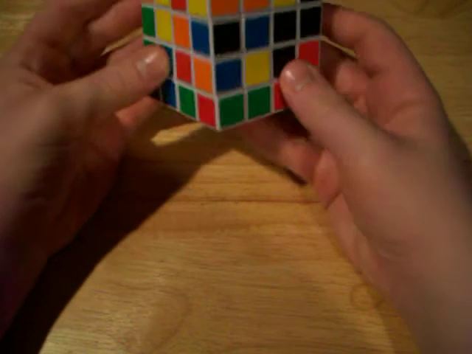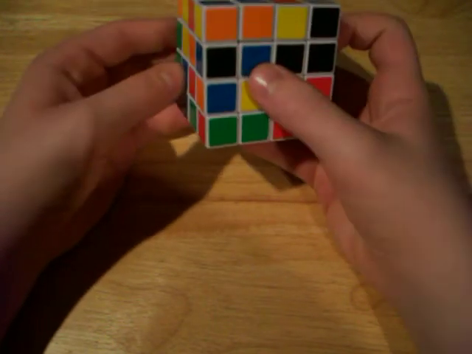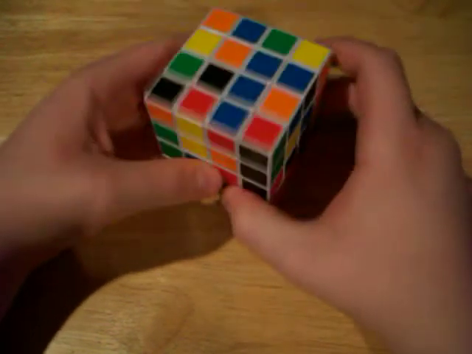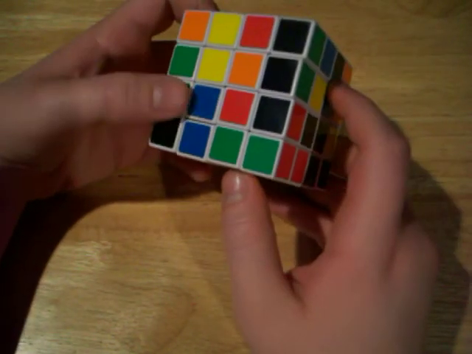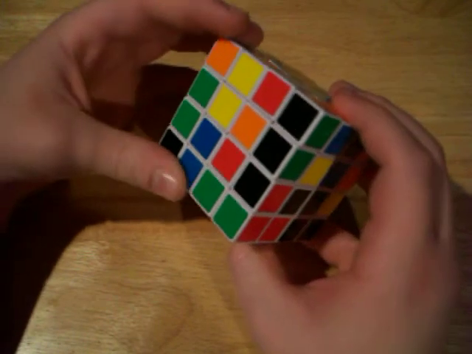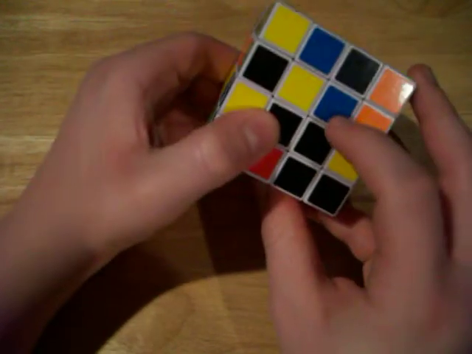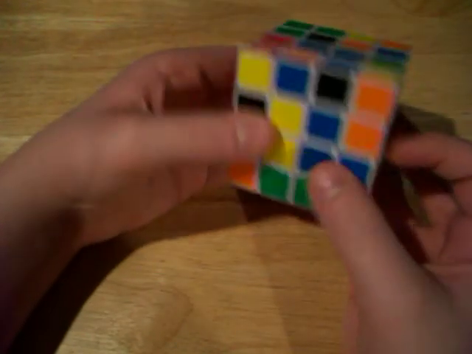Look in the middle layers. Here's a green, or here's a blue, and here's a blue. I'm just going to do that so I can show you different cases. You see how this is in the top right, this is in the bottom left. We'll put this into the bottom right, so it's in correspondence with this one, and we'll match it up.